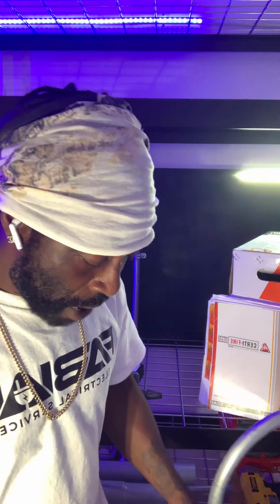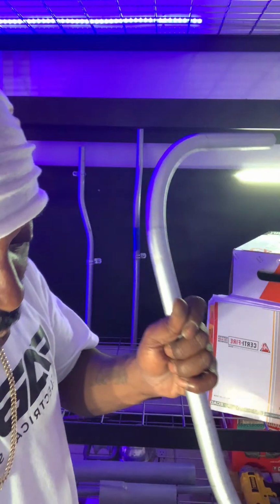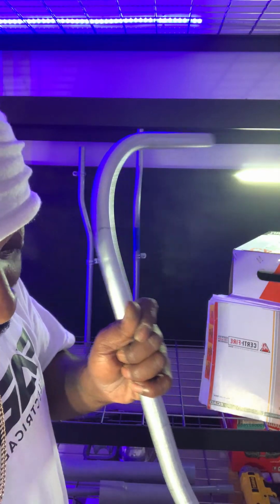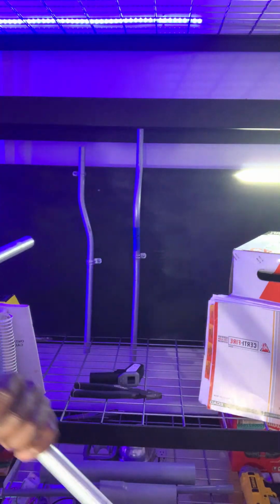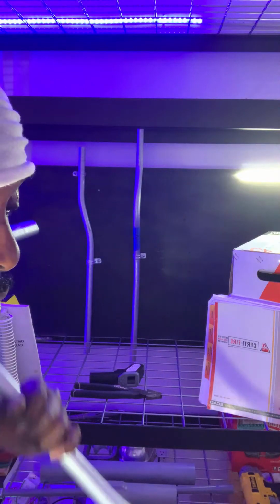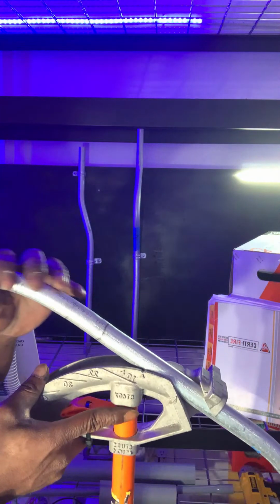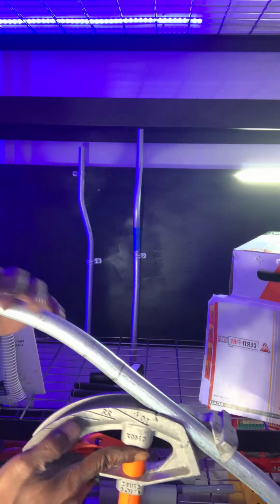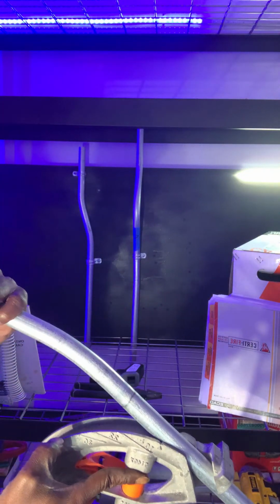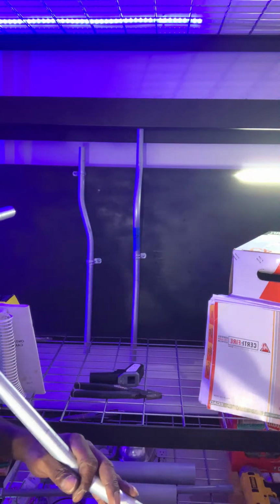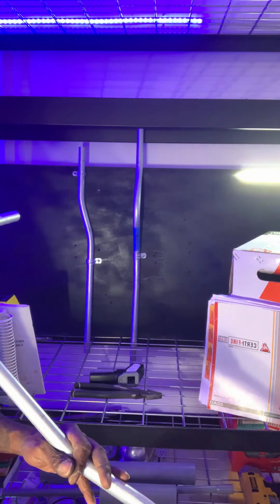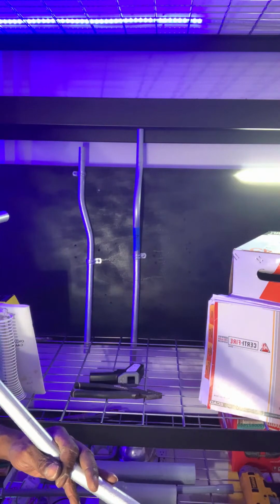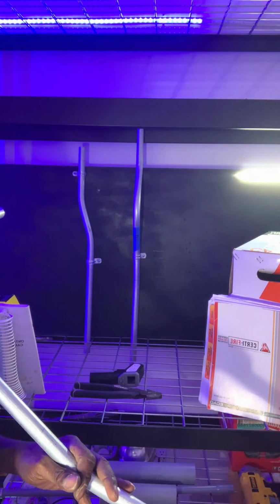So the 45 is basically what you're going to be bending at. So what you're going to do is place it on your bender, and if this is your center mark, you're going to take that and bend it down.